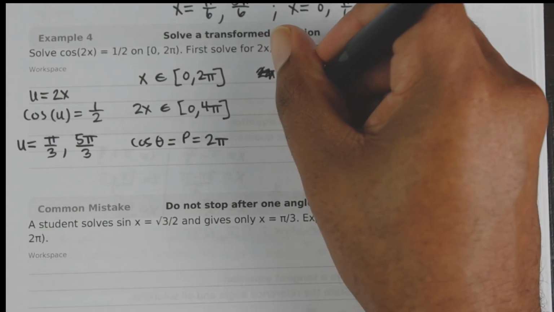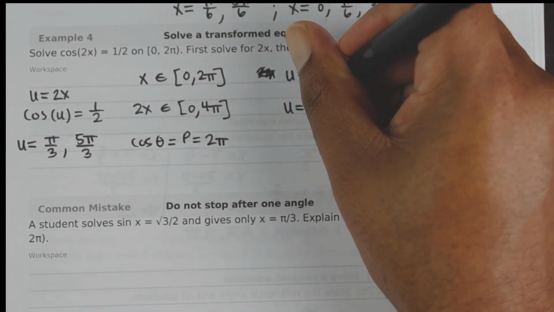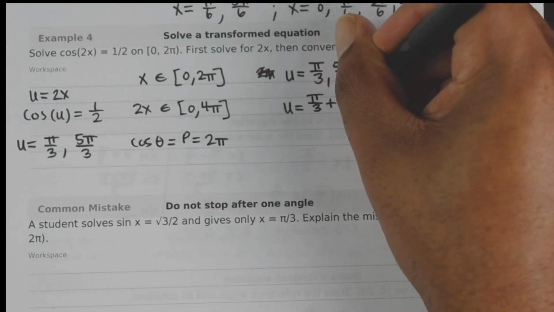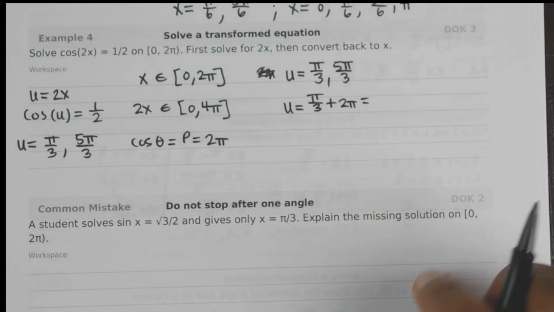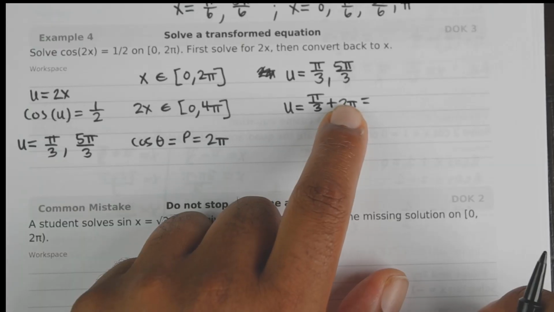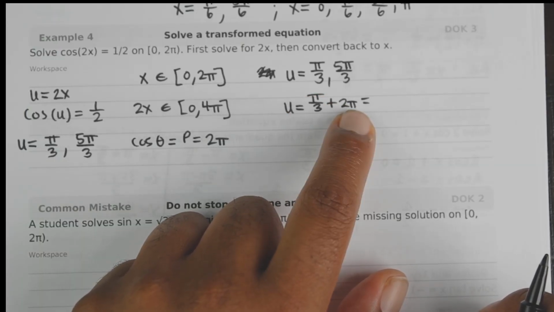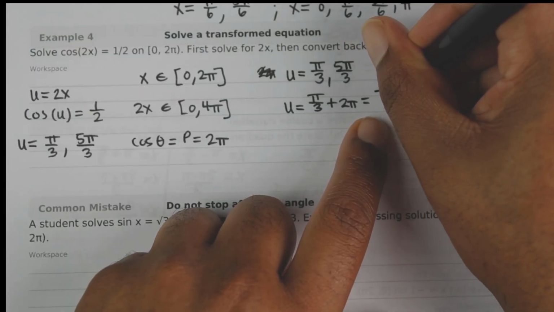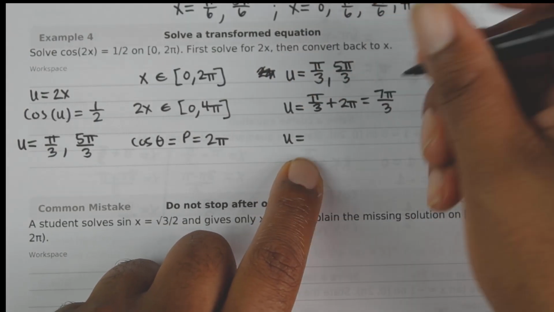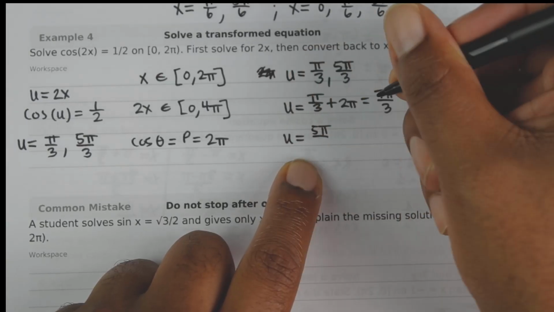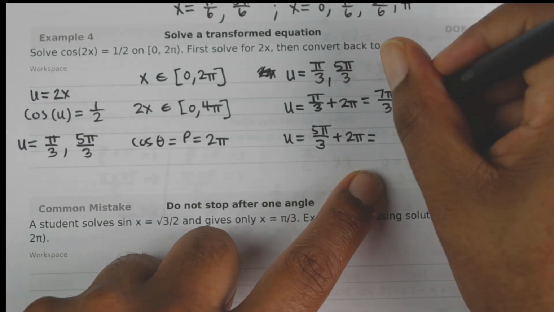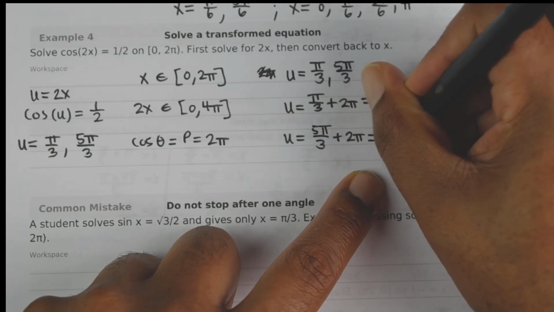So we would add pi over 3 plus 2 pi. In order to give a common denominator of 3, 2 pi turns into 6 pi over 3. 1 pi plus 6 pi would be 7 pi over 3. And then 5 pi over 3 plus 2 pi would be 11 pi over 3.